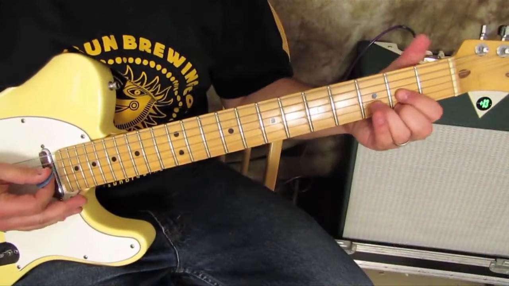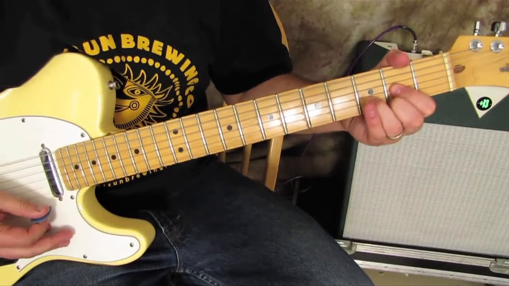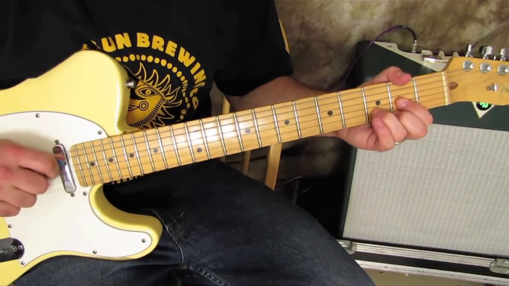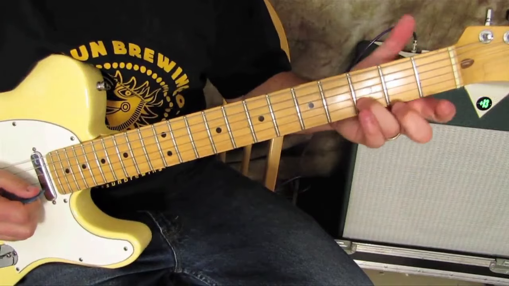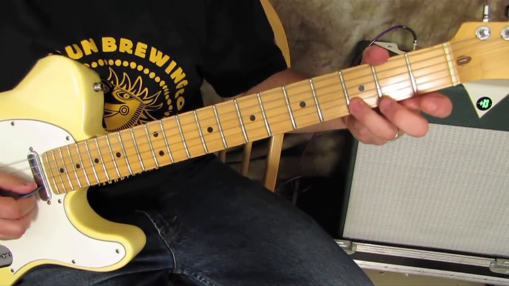I'm starting with the classic D chord, and the root is either the open D right here or the third fret on the B string, which is a D note as well.